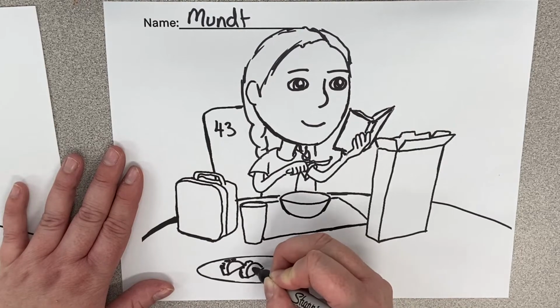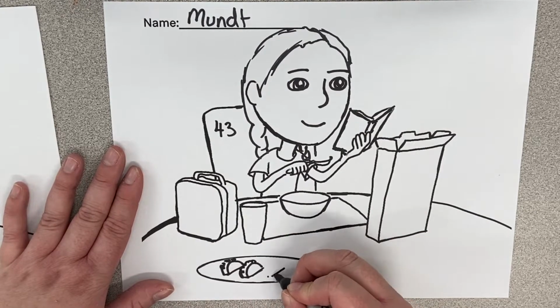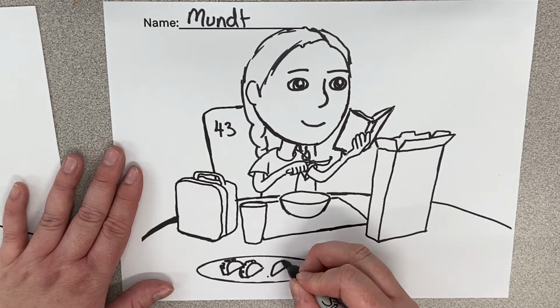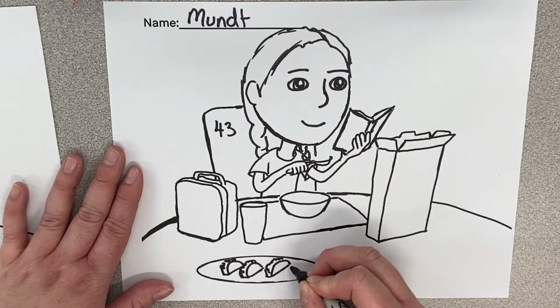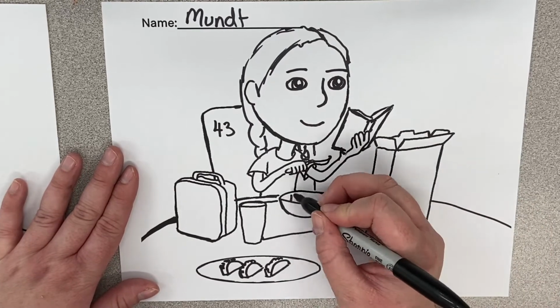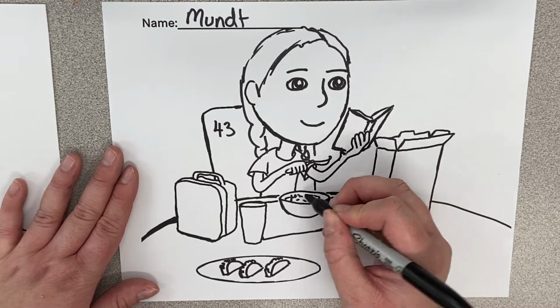Think about your favorite food. Is it a hamburger? Is it ice cream? Is it more savory? Is it more sweet? Other examples could be French fries, corn dogs, pizza.